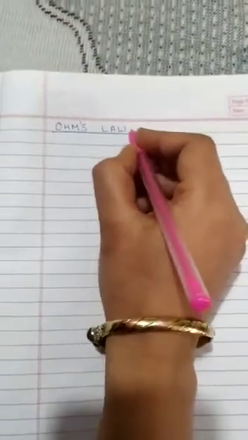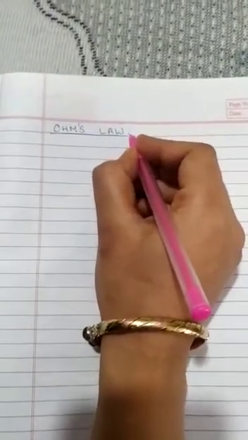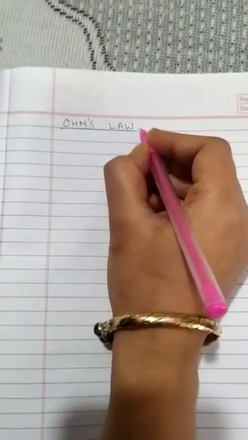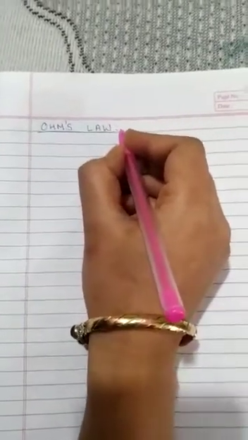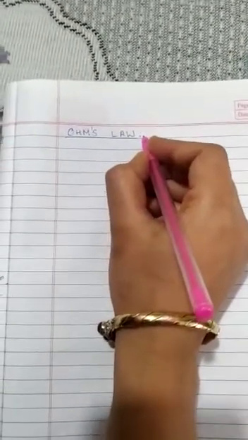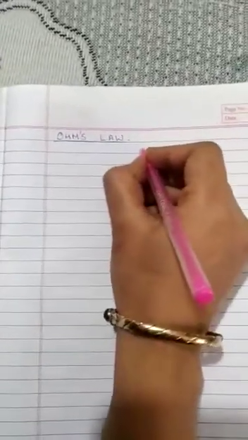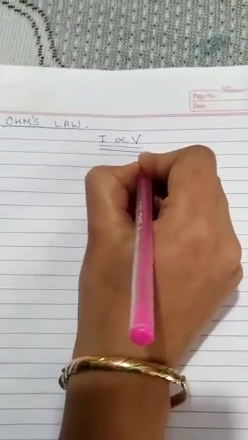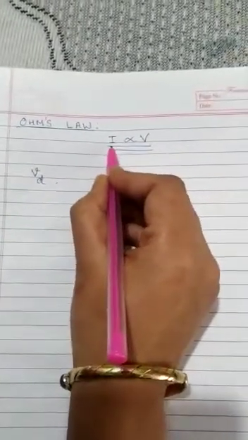We all know the statement is, at a constant temperature, the current flowing through a conductor is proportional to the potential difference across its terminals. So writing it in mathematical form, current is directly proportional to the potential difference. Now this relation we are going to establish here from the relation of drift velocity. That means we are going to view the microscopic property of a conductor.